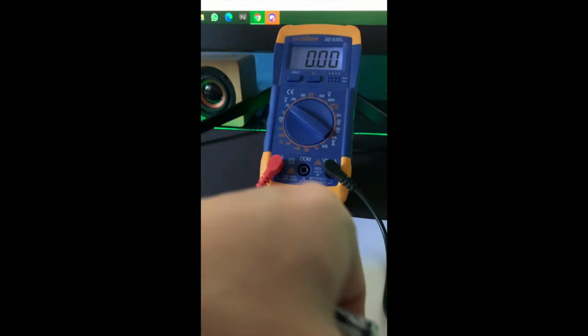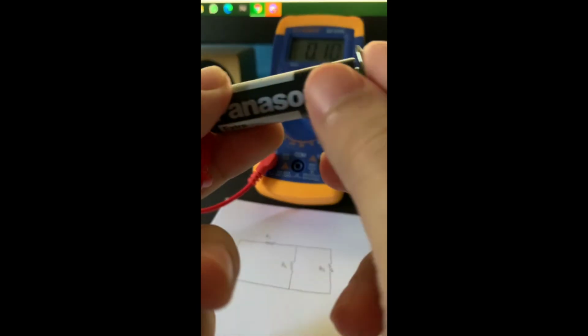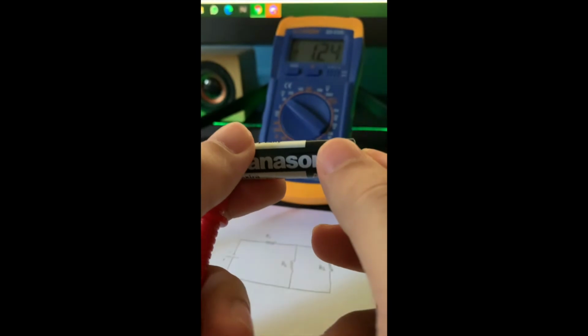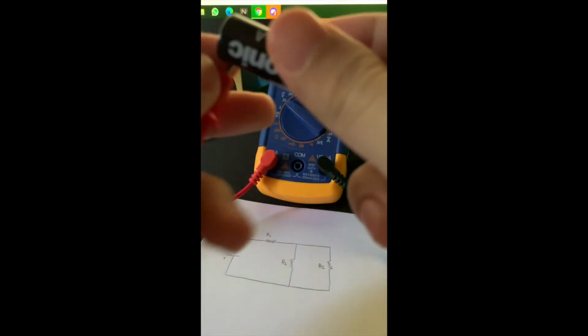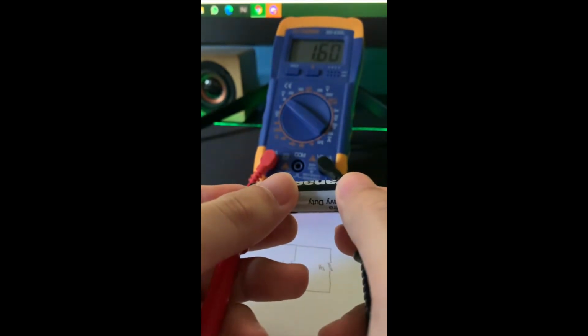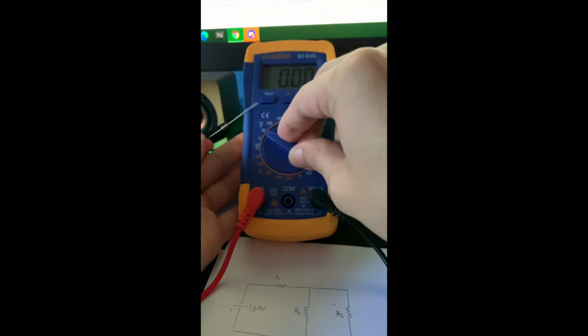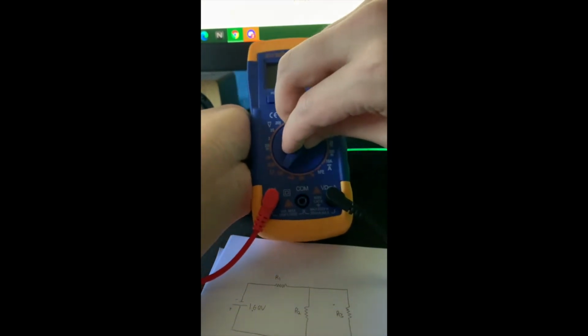Firstly, we measure the voltage for the battery. Since it's negative, so it's deposit rate, which is 1.60. Then we check the value for the resistor. We change it to 20k.